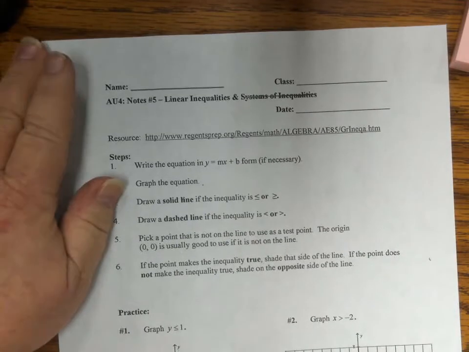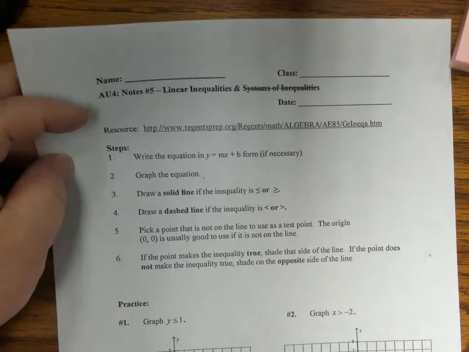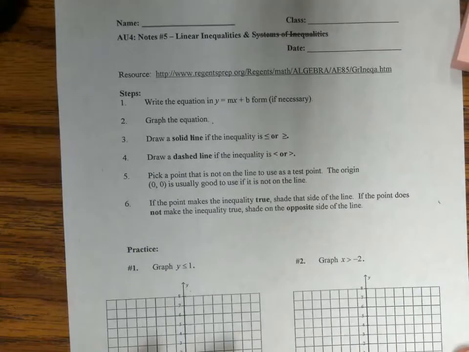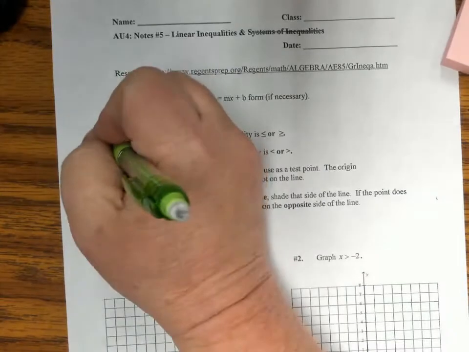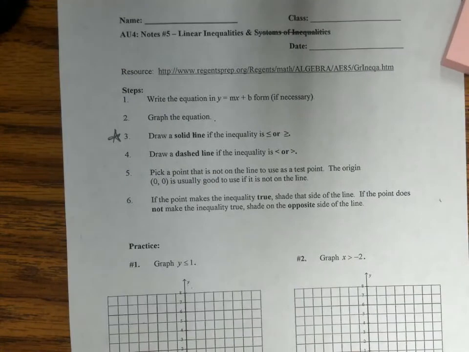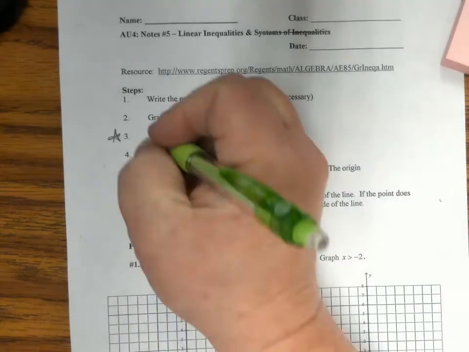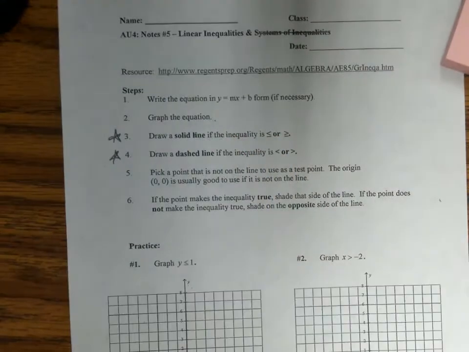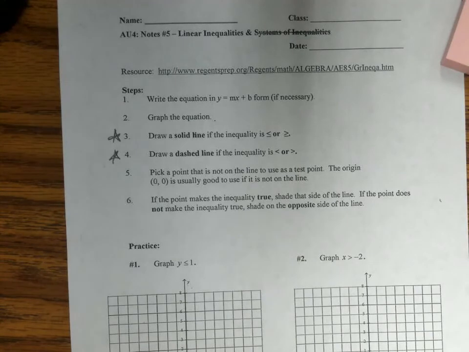You need to write the equation in the form of y equals mx plus b, graph the equation, draw a solid line if the inequality is less than or equals or greater than or equals. Draw a dashed line if the inequality is less than or greater than. Okay? Pick a point that is not on the line to use as a test point. The origin, actually, 0, 0, is usually good to test if it's not on the line. And we'll talk about that a little bit more.